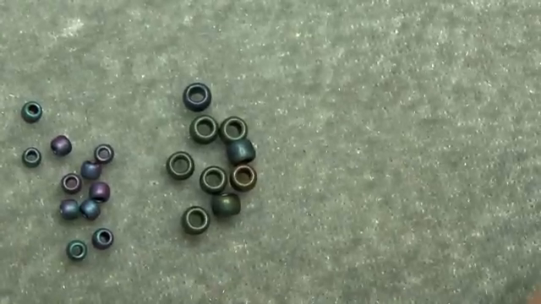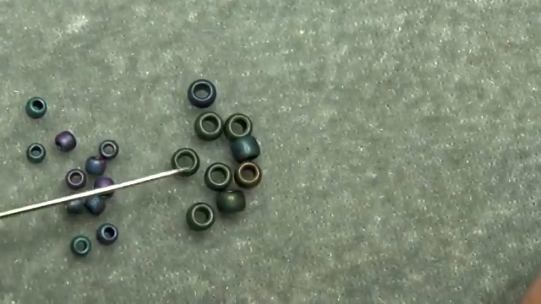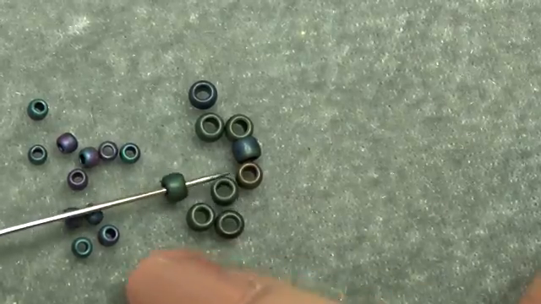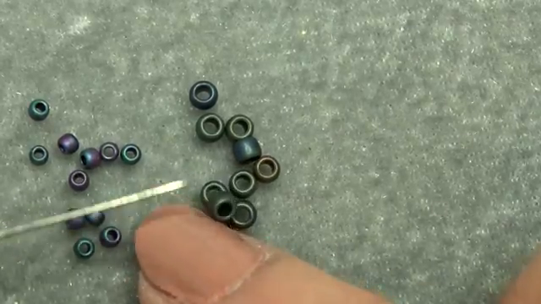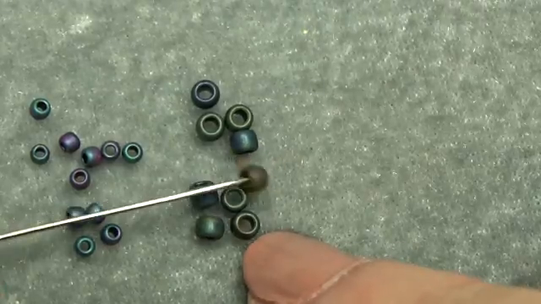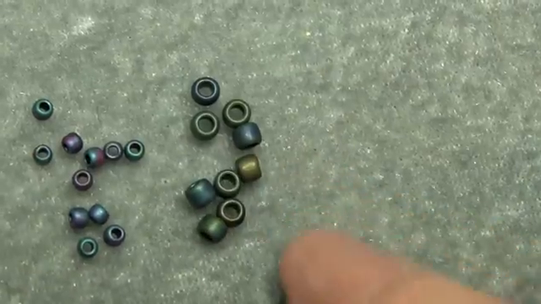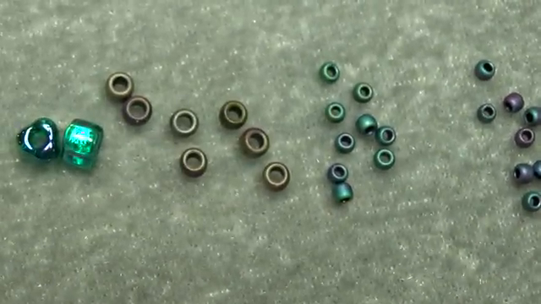The last example I have is of a metallic green-brown iris. So this has almost a real dark green and a bit of a khaki, some teal. Well, that's what iris is.